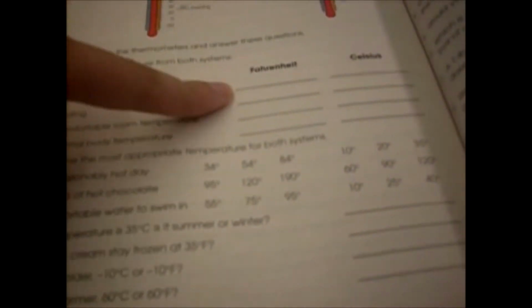So let's look here. A comfortable water to swim in. The first column is Fahrenheit, the second column is Celsius. It does not tell you that, but if you look at how it's lined up here, everything here is Fahrenheit, everything here is Celsius. I don't know why I didn't label that. So a warm day to swim in. So think, would you like to swim at 55? Comfortable water to swim in: 55 degrees, 75 degrees, and 95 degrees.